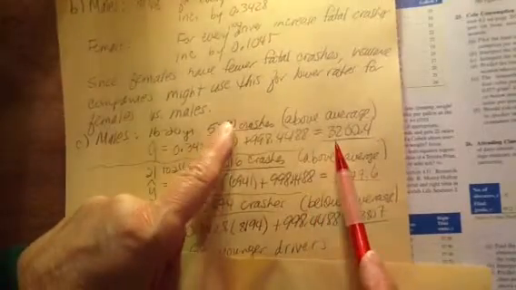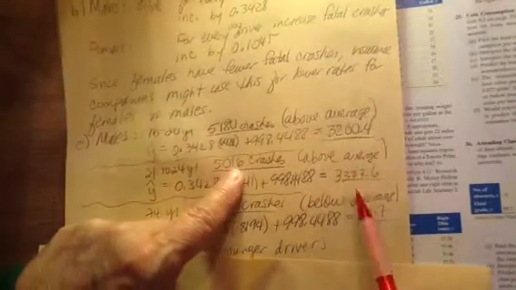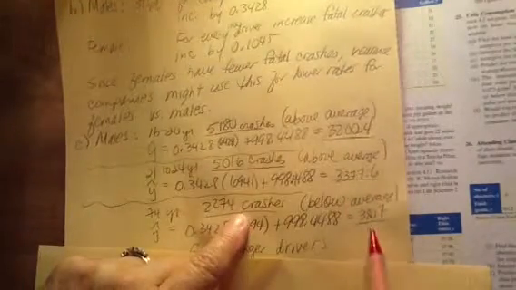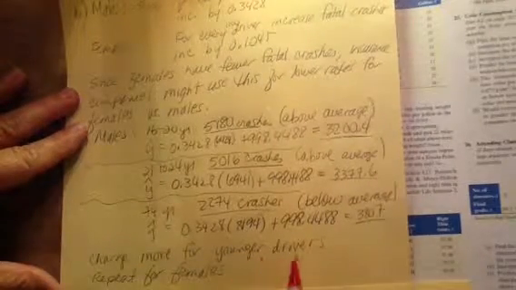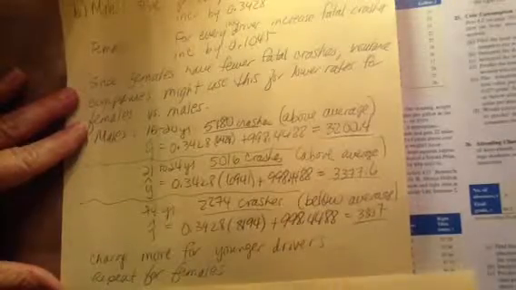Now when I look here, this one's higher, so it's above average. This one's higher, so it's above average. This one is lower than what it should have been, so it's below average. So the insurance companies might say we're going to charge more for younger drivers, and then the next thing we have to do is repeat it for the females.